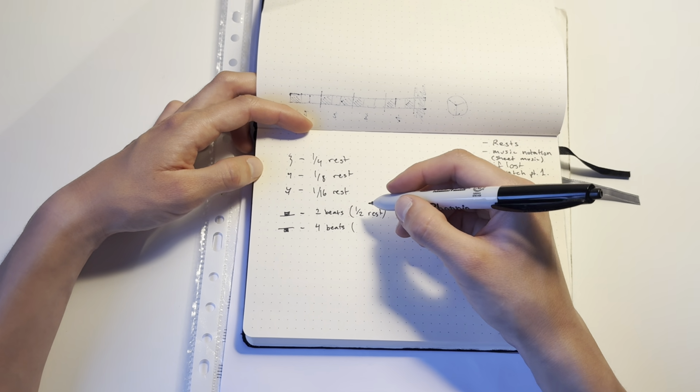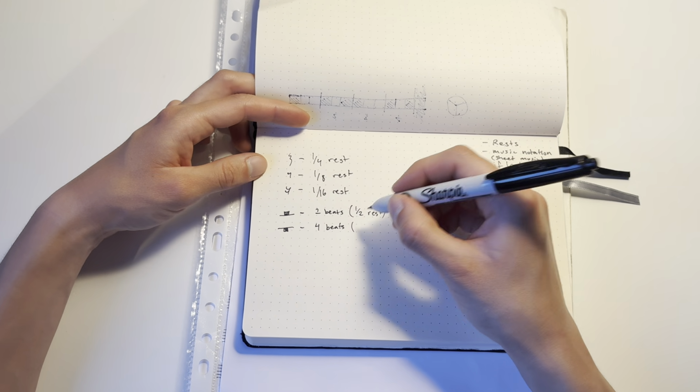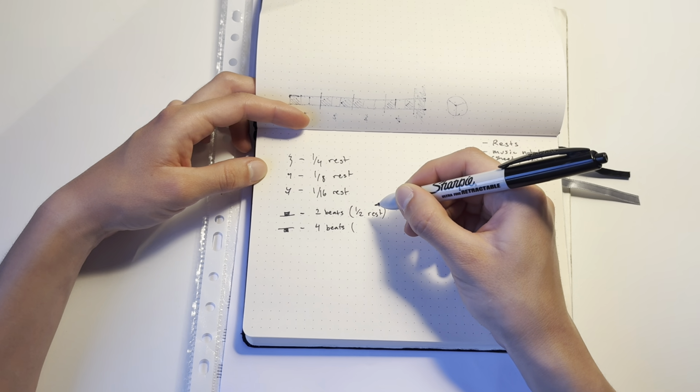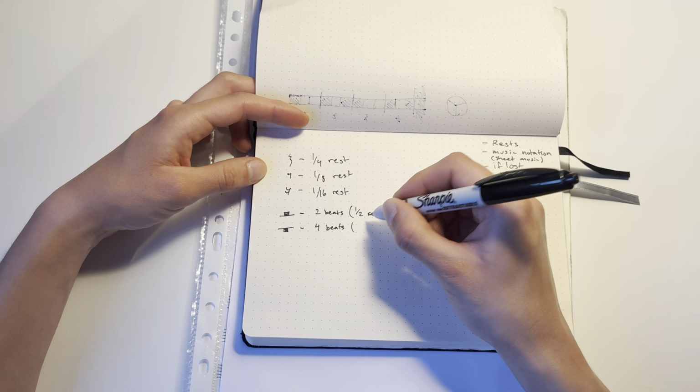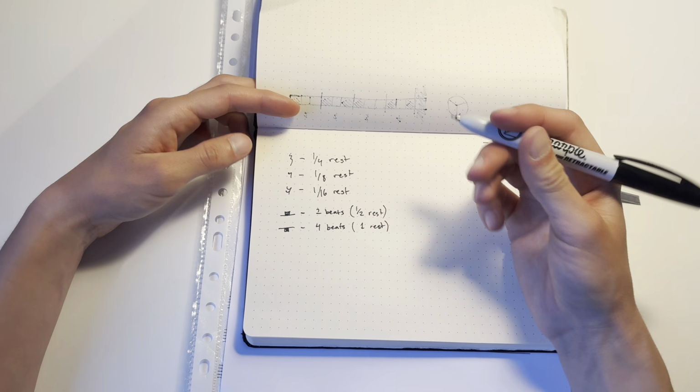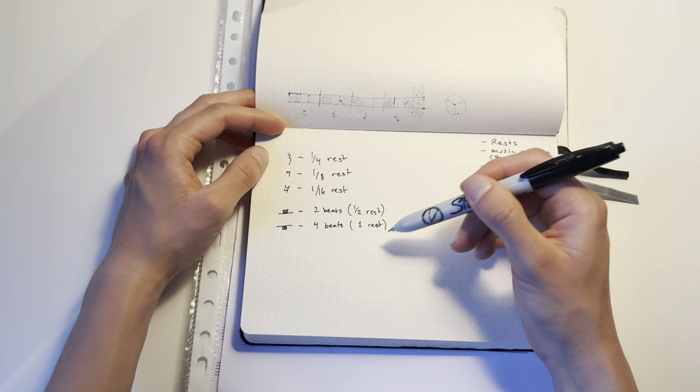This is a bit confusing. This just means rest for the whole measure, basically. And that would be like a whole rest, so like 1 rest. 1 rest means like a whole measure rest.